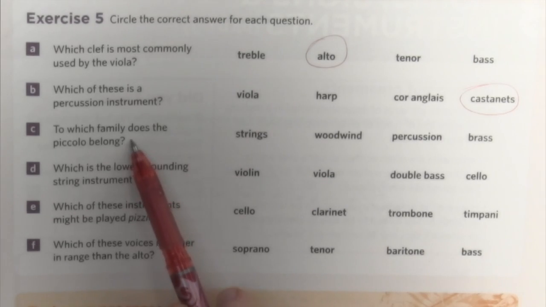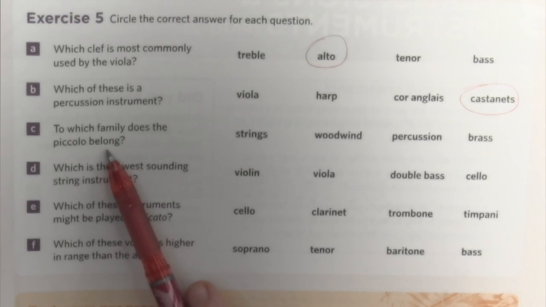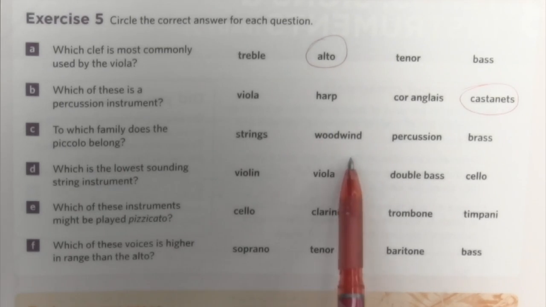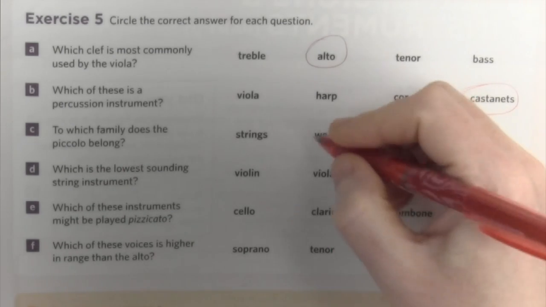To which family does the piccolo belong? Now, the piccolo, as I said before, the meaning of piccolo as a word is small, and is a smaller version of the flute, so it is a woodwind instrument.